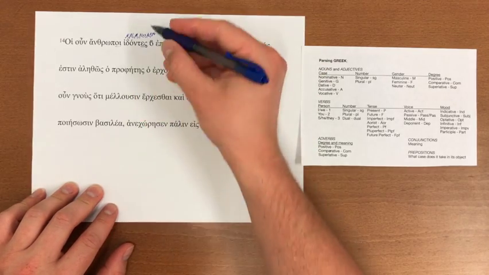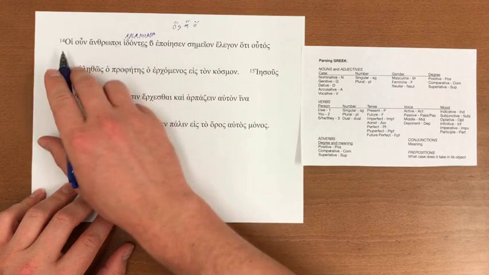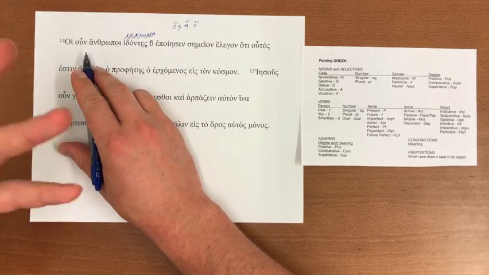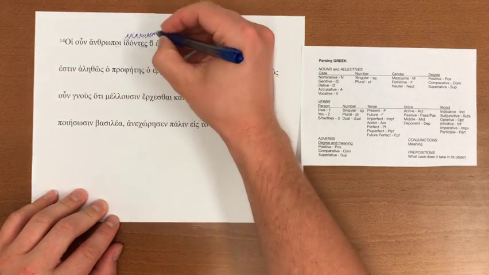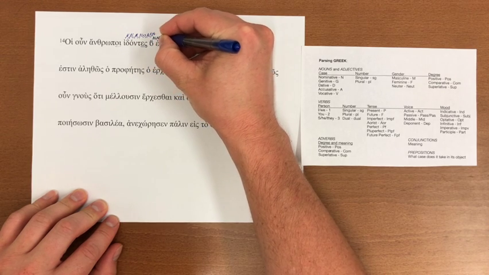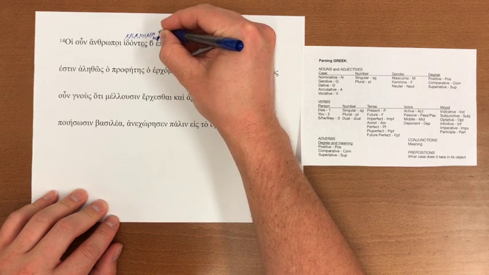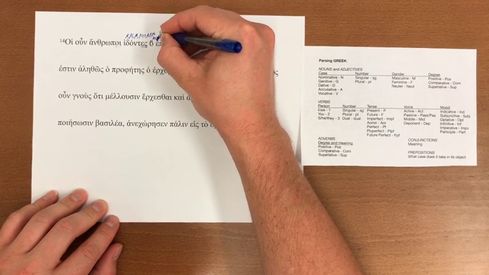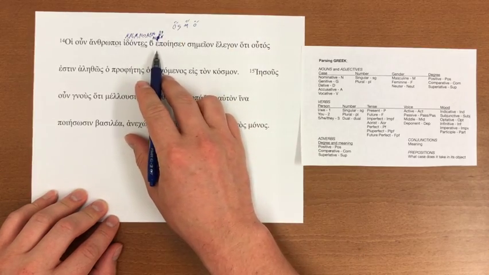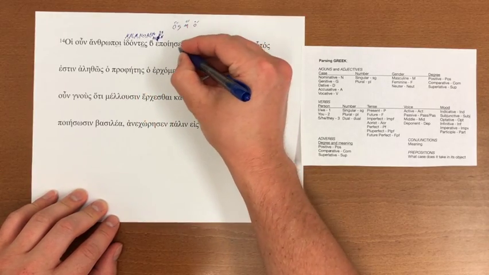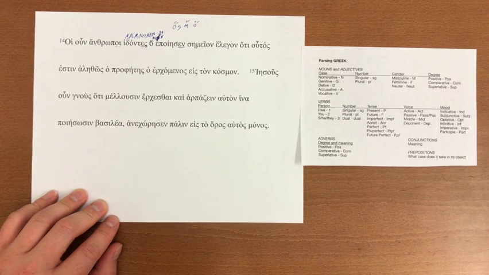Since there's no sigma, it has to be neuter. We already have our subject with the men, and we don't even have our verb yet. So this has to be accusative singular. Neuter, that's not legible. There we go. And epoiesen, finally we have a verb, epsilon nu.